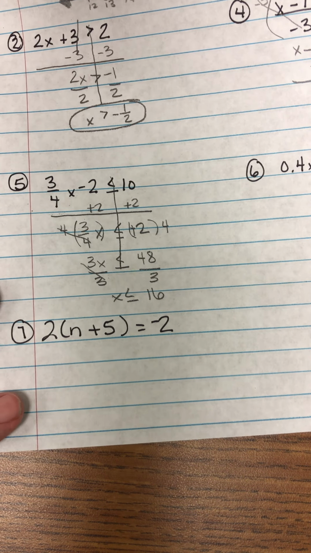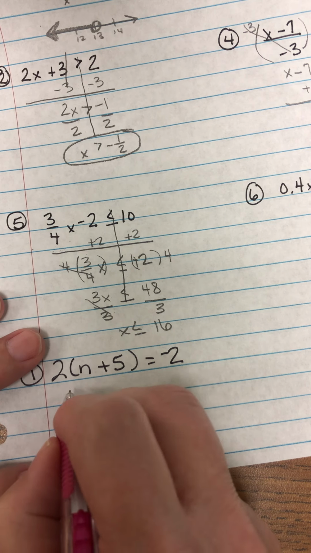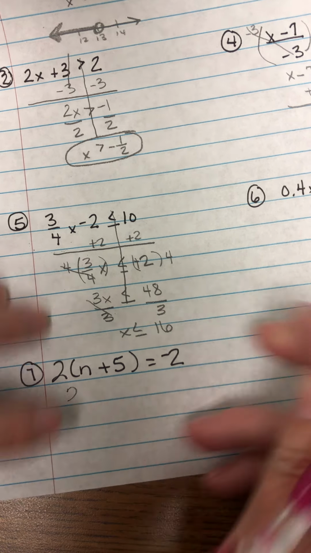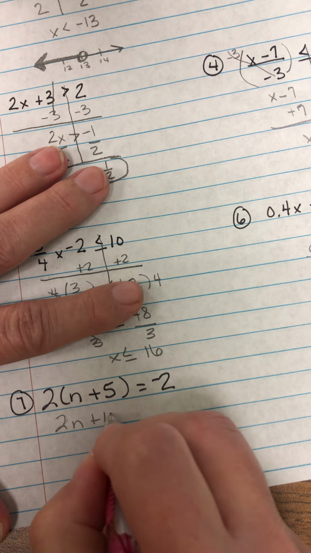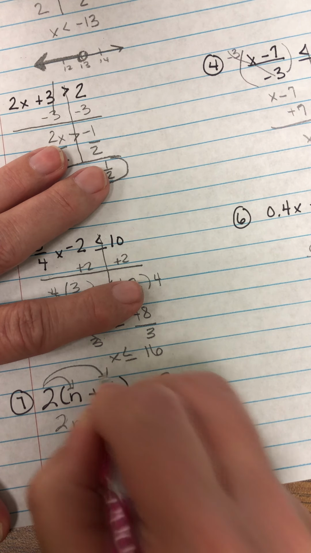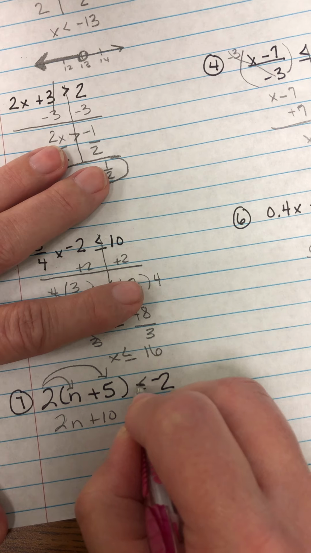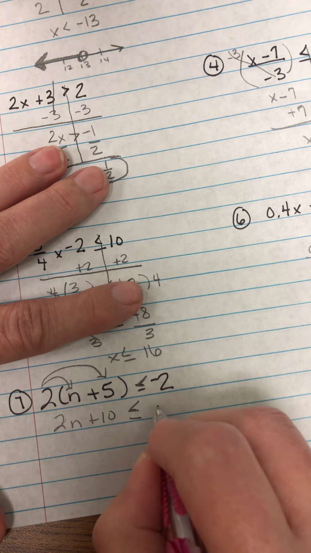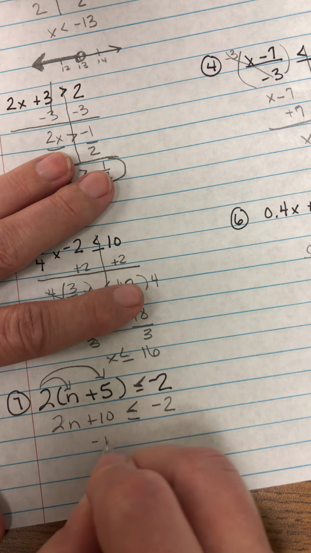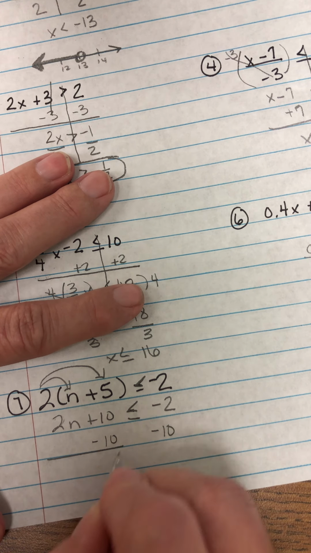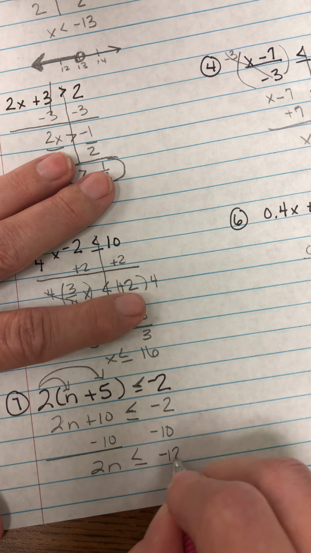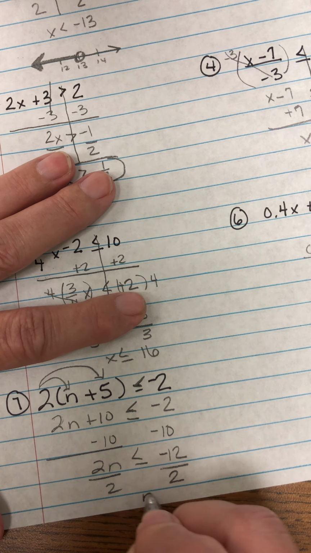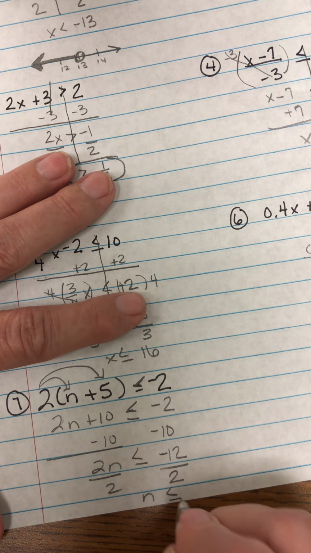Now the last one, excuse me, is going to involve our distributive property. So we have to set up our problem. Well, let's set it up right here. So that's 2x plus 10. Remember, you're multiplying here and you're multiplying there. And I know that says equals, but let's make that an inequality sign. So we're going to subtract 10 on both sides. So that leaves you with 2n is less than or equal to -12, and divide both sides by 2 so that n is less than or equal to -6.